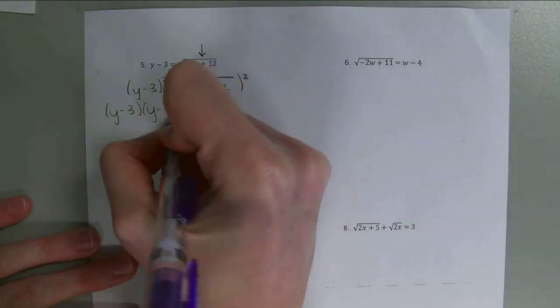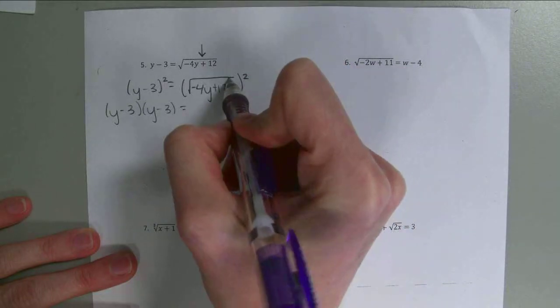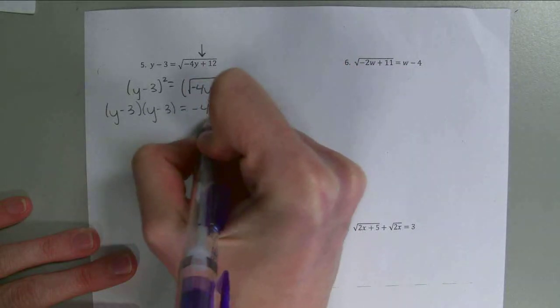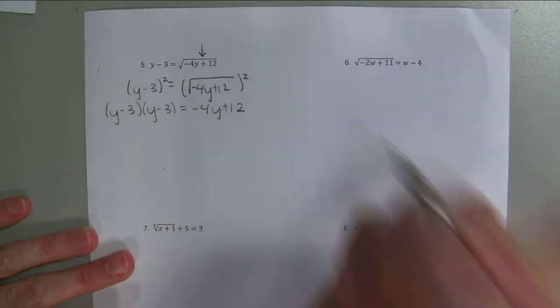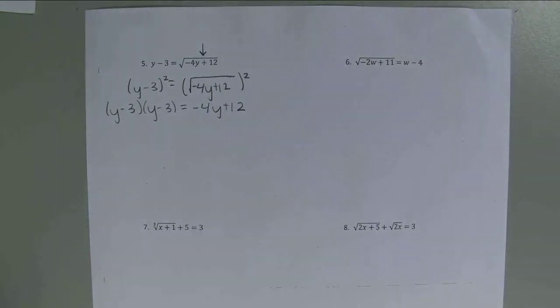The right side, what happens when you square a square root, it cancels, so the inside, negative 4y plus 12, comes out. So on the left side, we'll have to FOIL, or in other terms, just distribute that y to both things, and then negative 3 to both things, right?